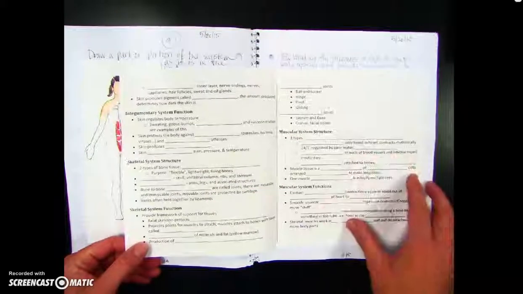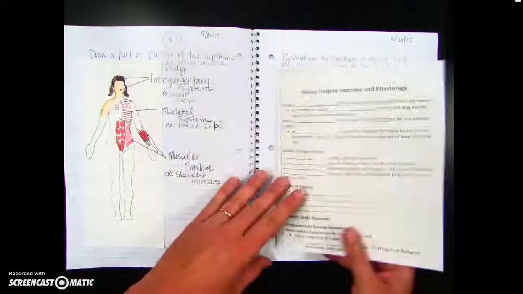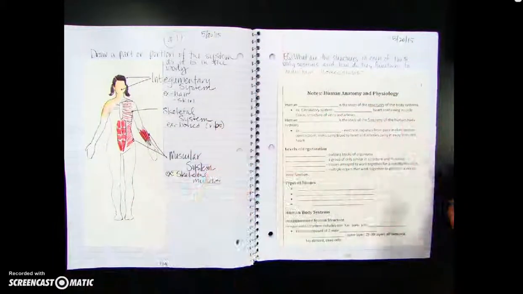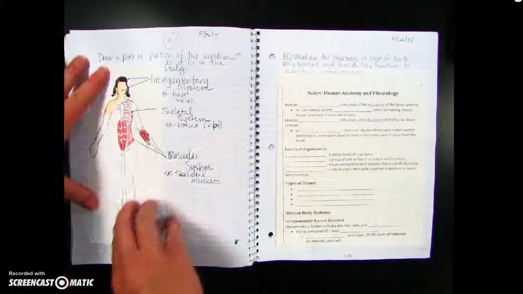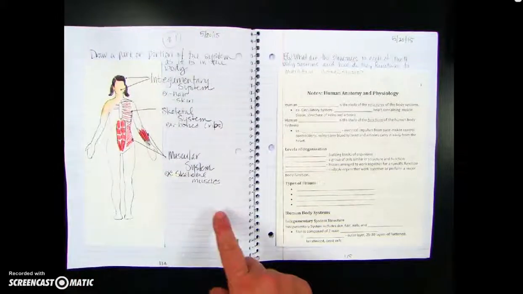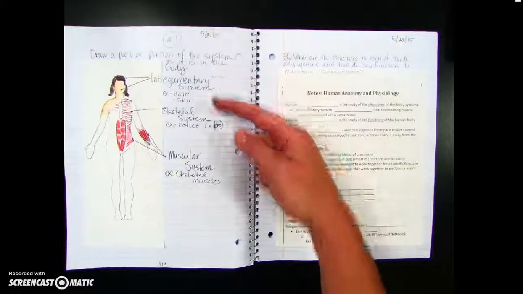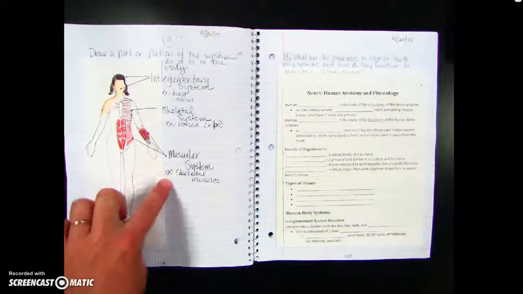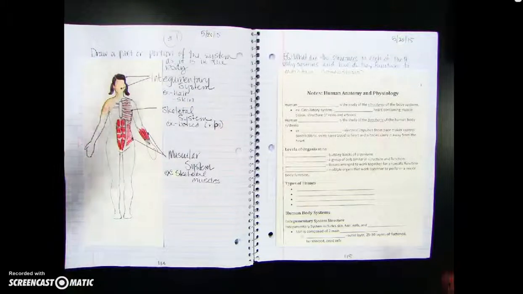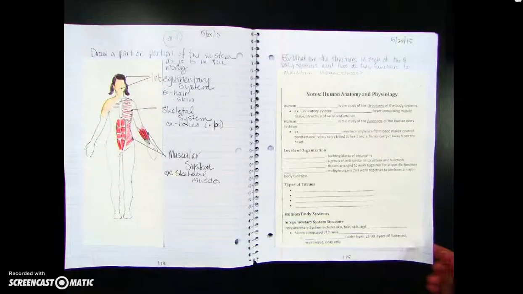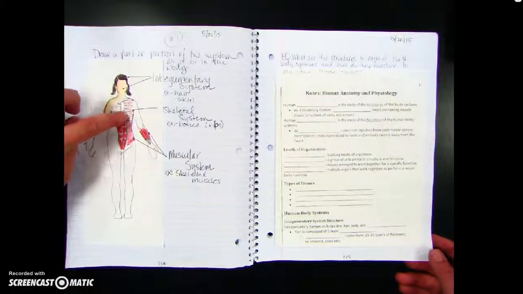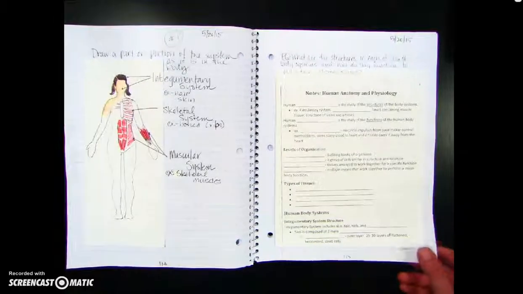This is a fold out. There's a PowerPoint that goes with it, but this should just be glued in. This back side is blank. This should be glued in on the right hand side, opposite from a body sketch where you included the integumentary system, skeletal system, and muscle systems. I just had examples of each represented there, so draw part or portion of the system as it is in the body, just as a representation, so I can be thinking about it as I look at the notes. So I've got skin and hair, ribs, and then I've got some skeletal muscles there.